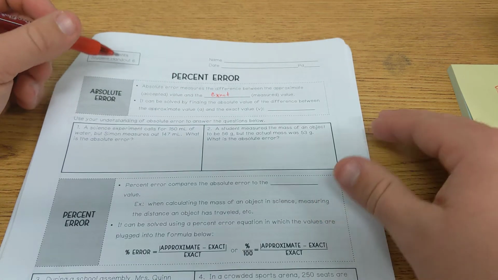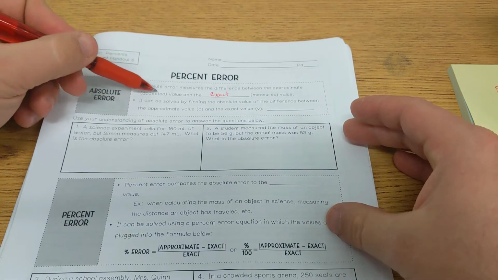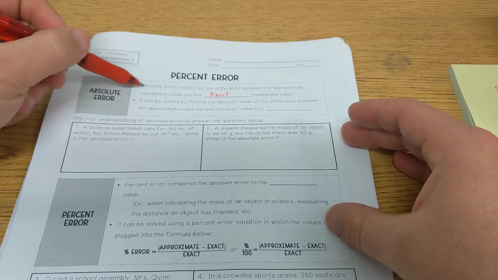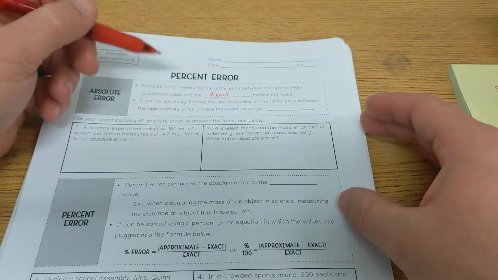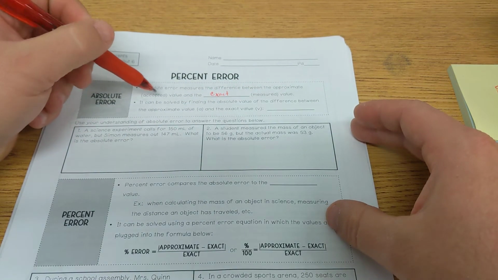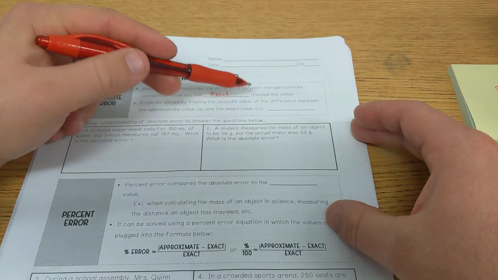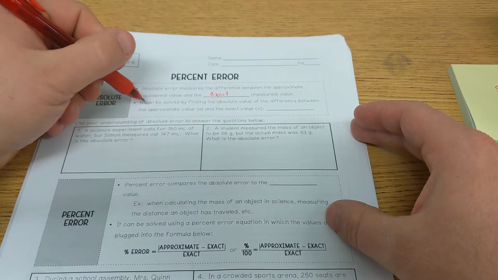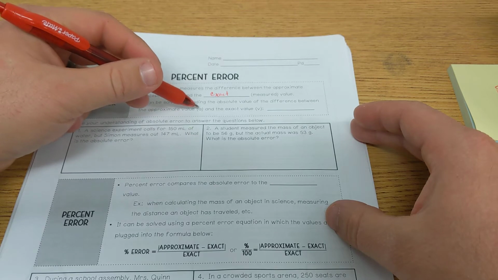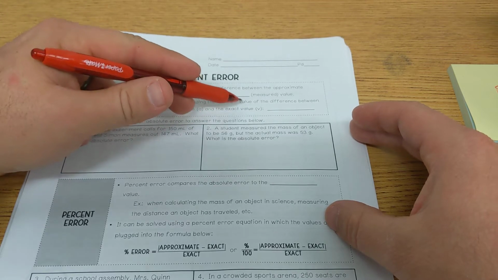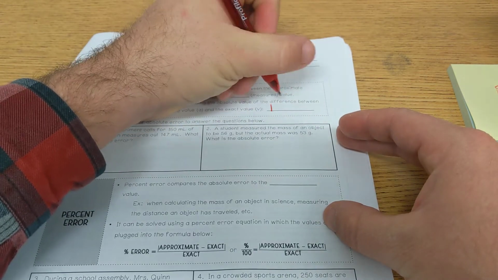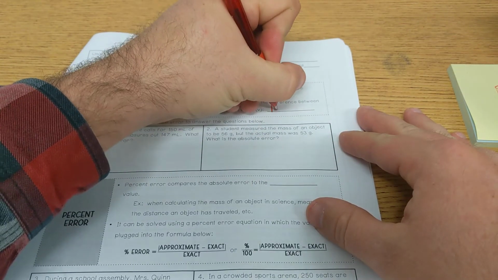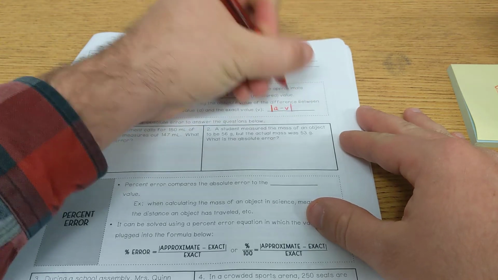So basically if you're estimating, I estimate it to be this, the approximate value, but it turns out that it's actually this, the measured value. It can be solved by finding the absolute value of the difference between the approximate value, A, and the exact value, V.